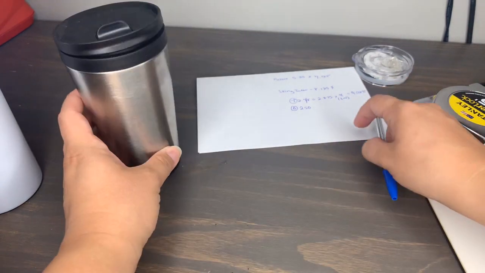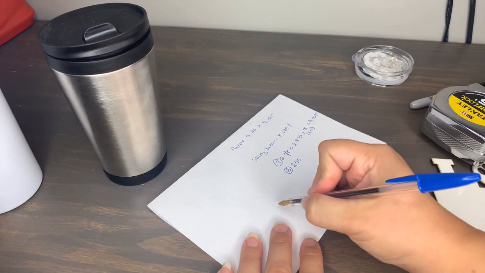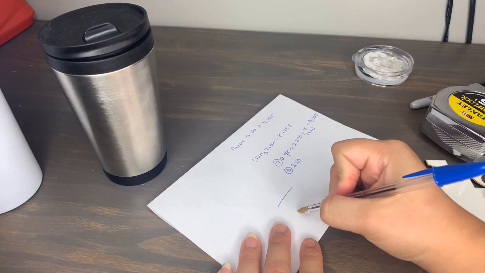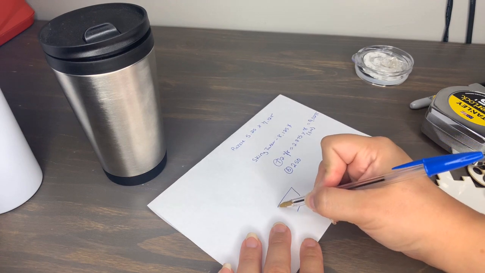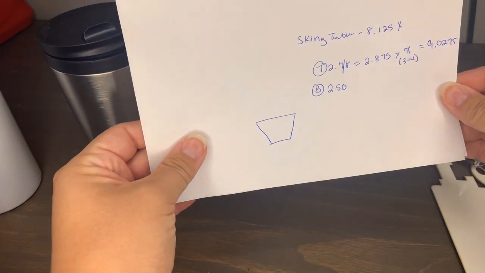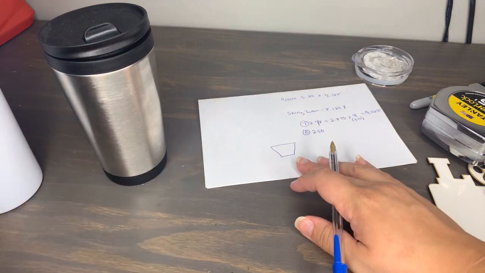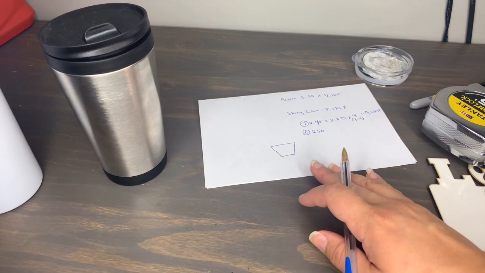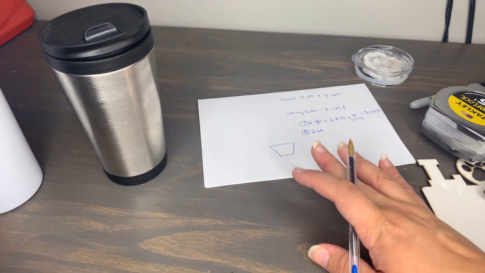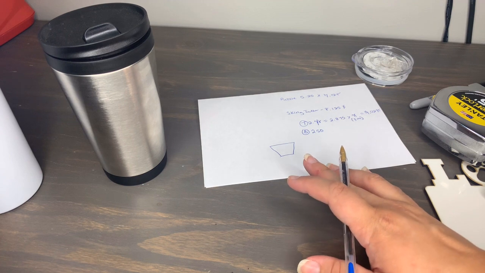Now you know. For those of you who don't know what a trapezoid is, it looks like this. Usually has one side smaller than the other. That's a trapezoid. And again, you'll be able to use the trapezoid tool in any design, or the trapezoid shape tool in any design program.